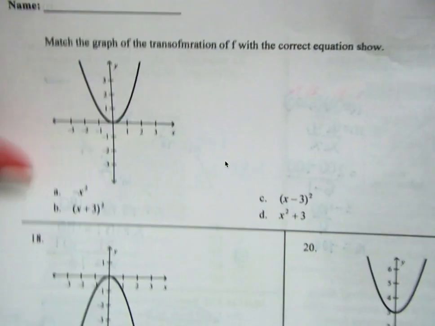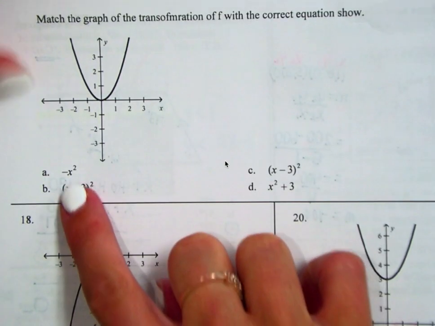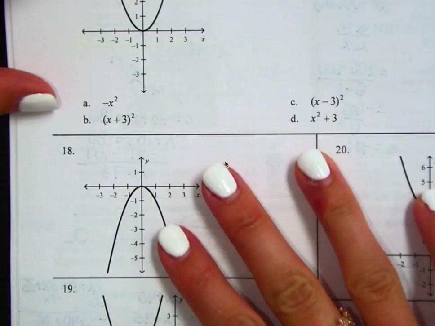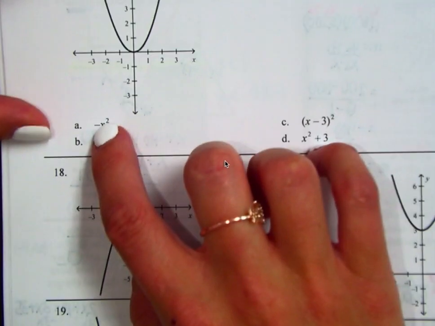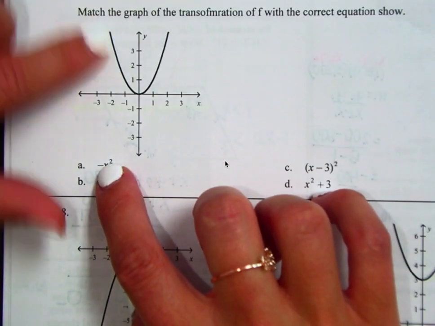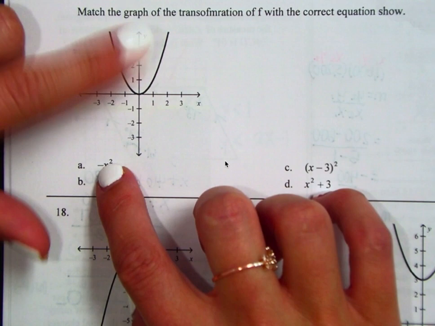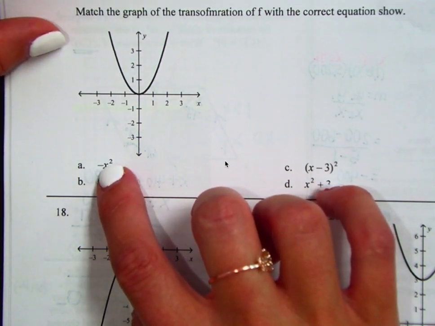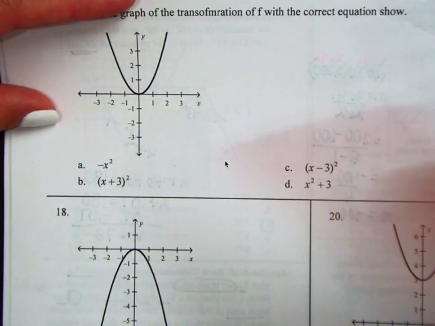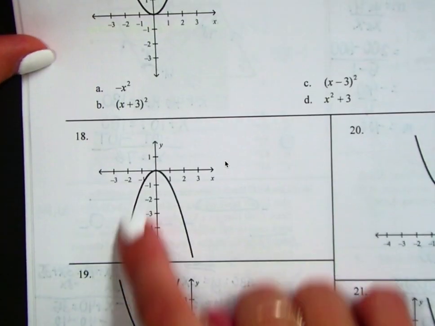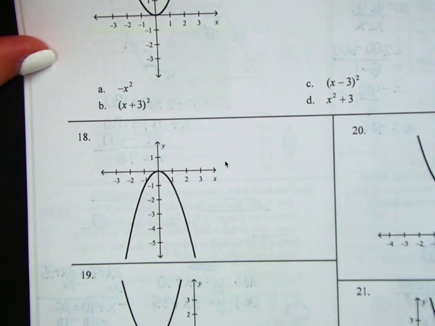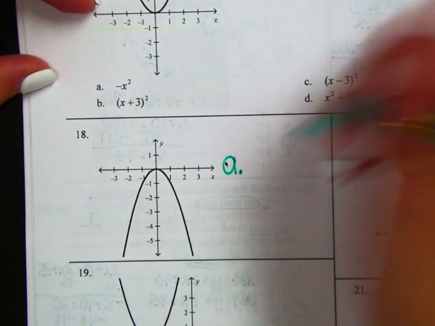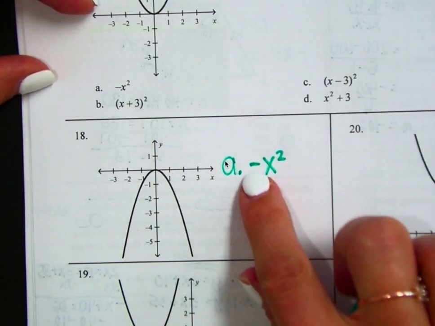So what we want to look at is matching each of these transformations with what the graph would look like. Okay, so the negative out in front, we want to remember, is taking your original function and reflecting it. It's going to flip it upside down, or make all of your y values negative. So that is shown right here in number 18. Okay, so number 18 is A. This is showing our x squared flipped upside down, so negative.